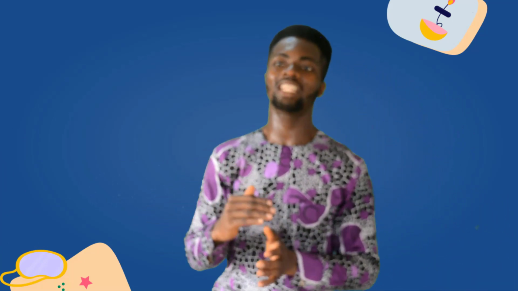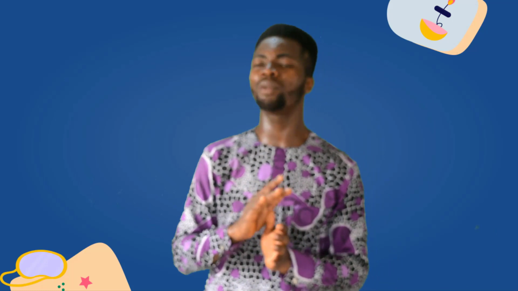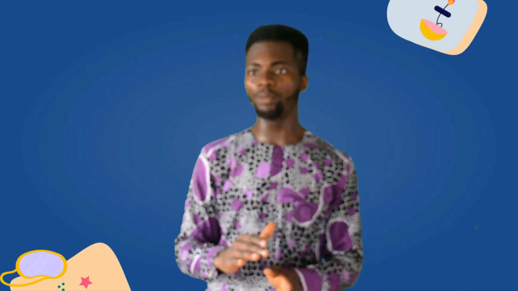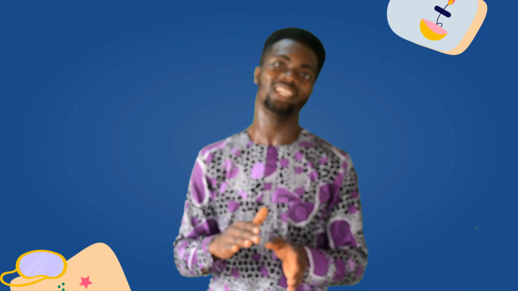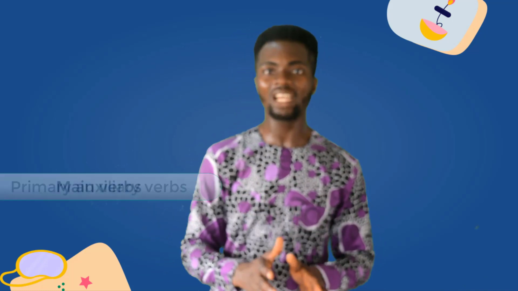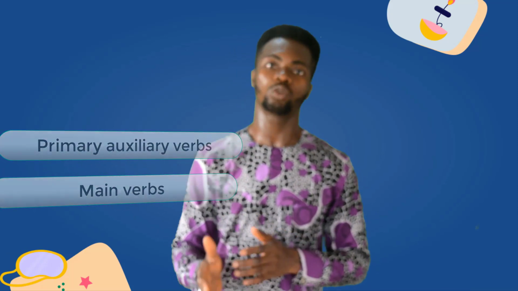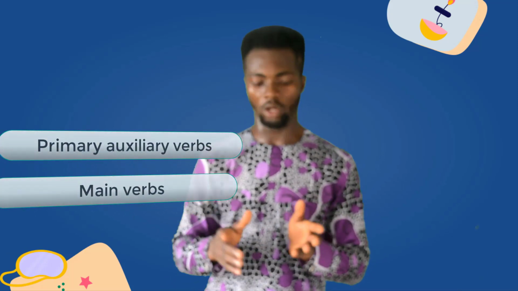Now, for modal auxiliary verbs, you won't consider them under the context of Concord, because they won't be able to show that agreement between the subject and the verb. They will only be showing grammatical mood and grammatical tenses. But as far as Concord is concerned, we'll limit our verbs to the main verbs and the primary auxiliary verbs. So the primary auxiliary verb to be, you have the basic ones.